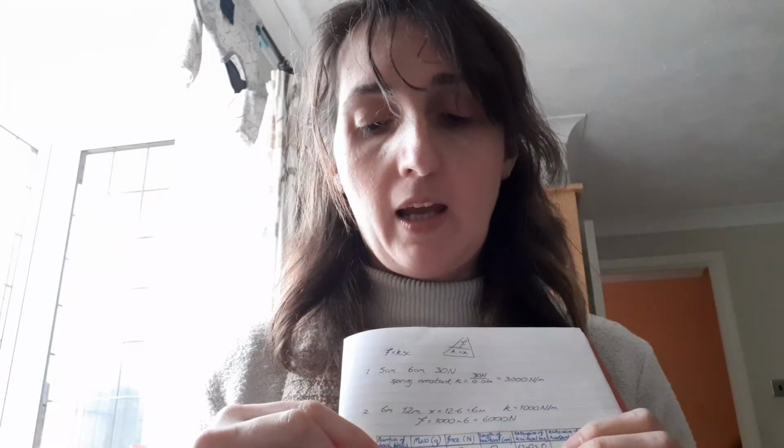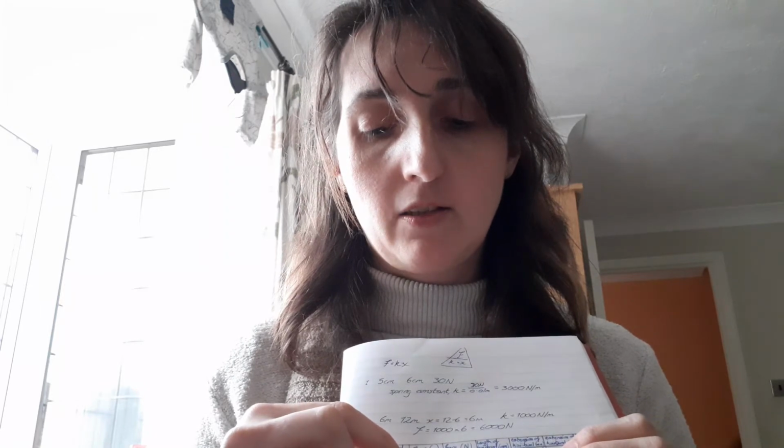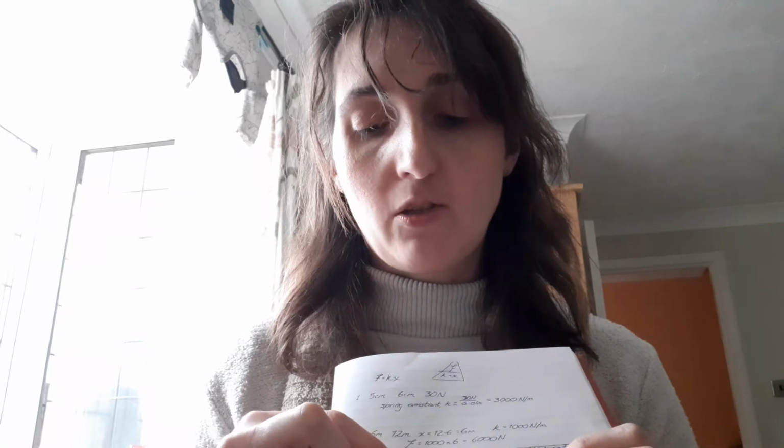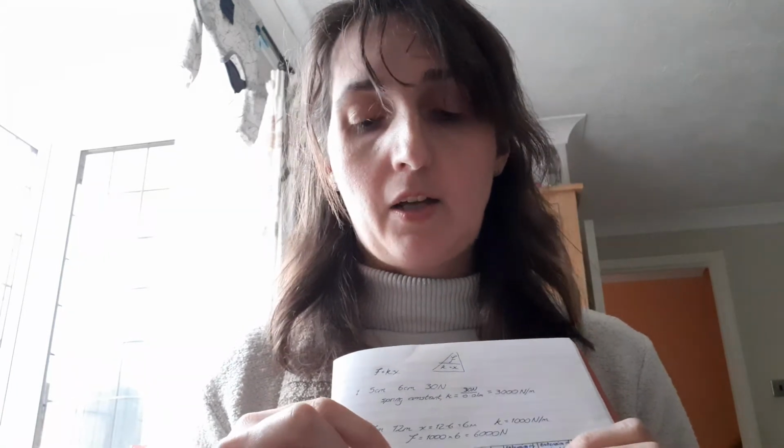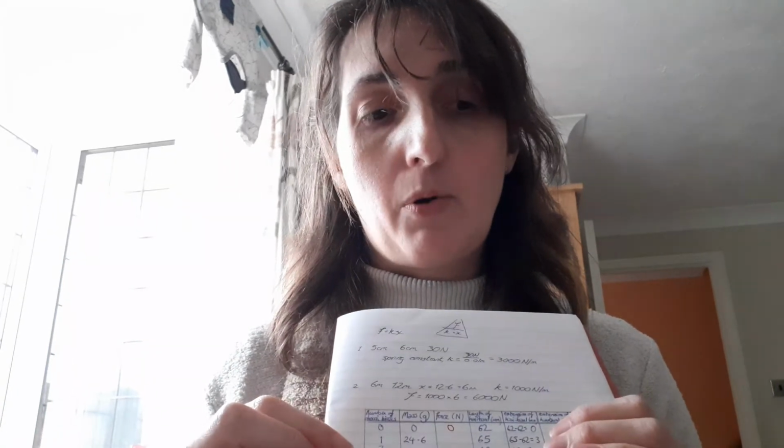Okay, so once you've done those sums, we also need to calculate the mass. Again, the mass is proportional to the number of chocky bickies. One chocky bicky is 24.6 grams. So that means that 2 chocky bickies is going to be twice that amount. Okay, so that's going to be 49.2 grams. And so on and so forth.